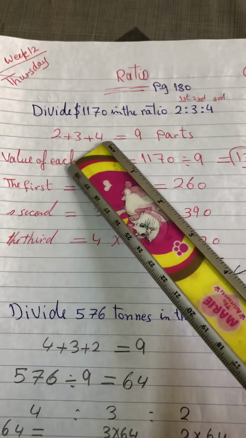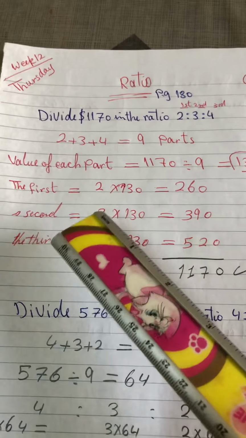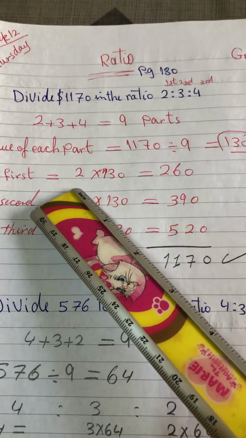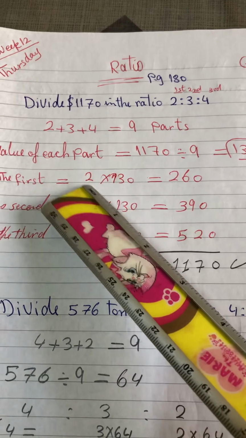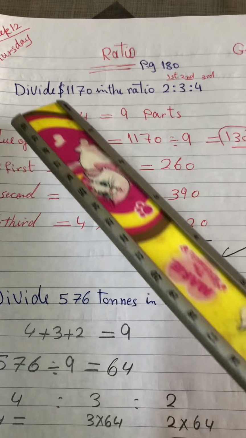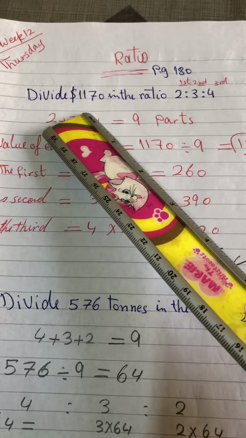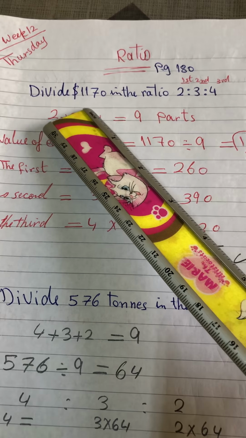Okay, the other way I talked about is to take the ratio 2 over the total ratio 9, multiplied by the original price, 1170. If you try it, you will get the same answer.